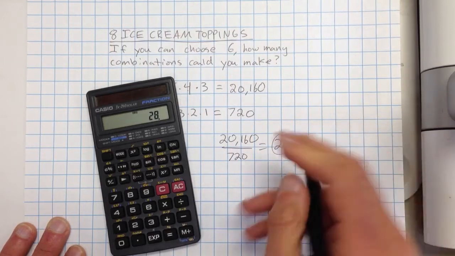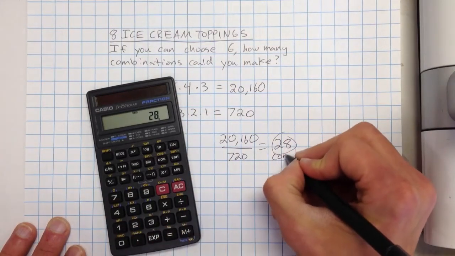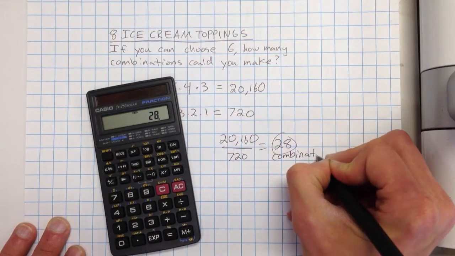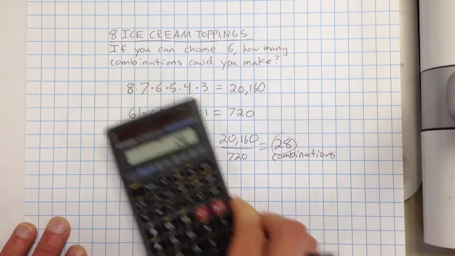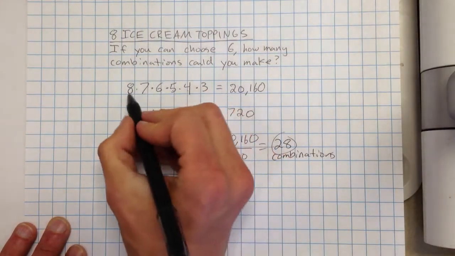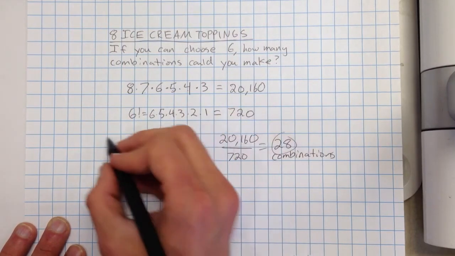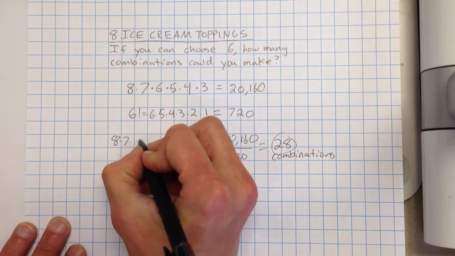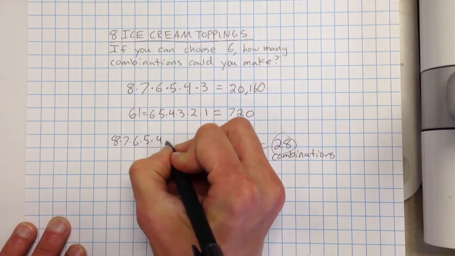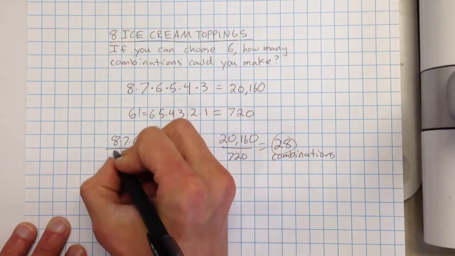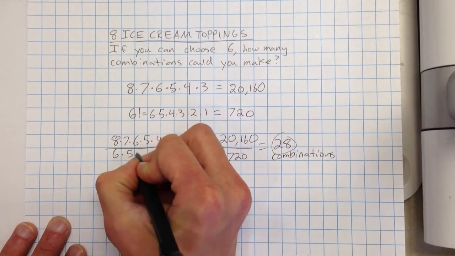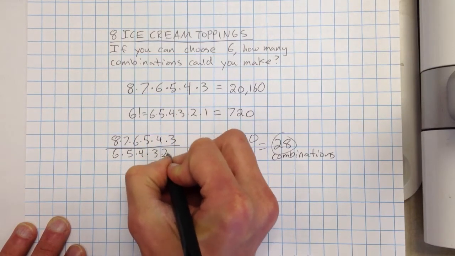Now there's a little trick that you can use here. 28 combinations. The little trick is that we can think about what numbers we're really dividing. Now I'm dividing this set of multiplied numbers by this set of multiplied numbers, or 8 times 7 times 6 times 5 times 4 times 3 divided by 6 times 5 times 4 times 3 times 2 times 1.